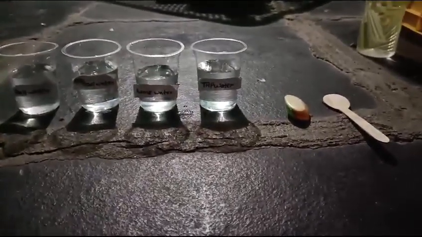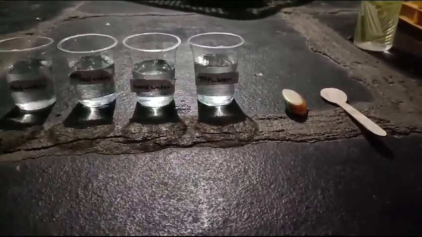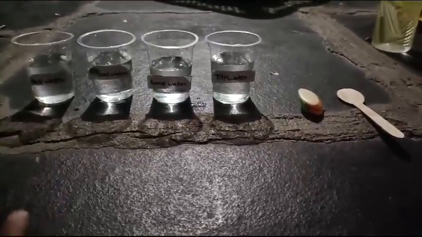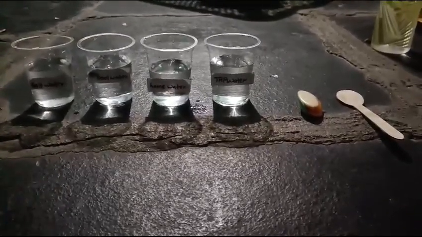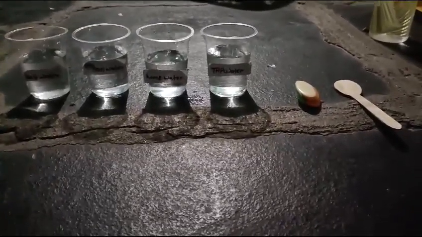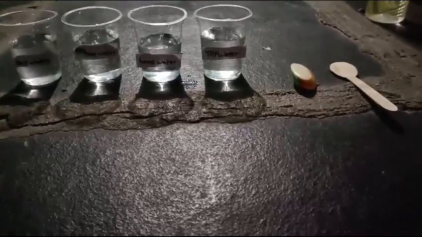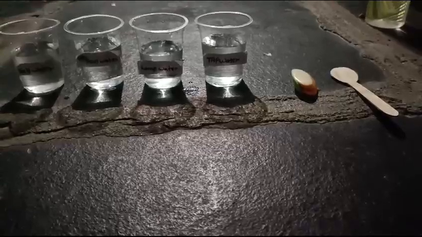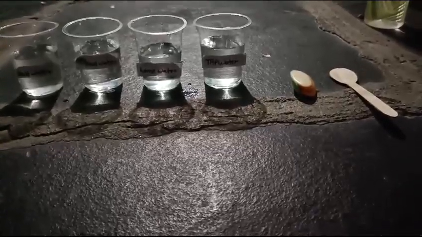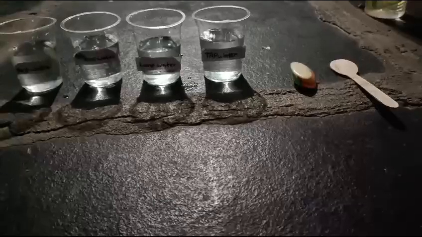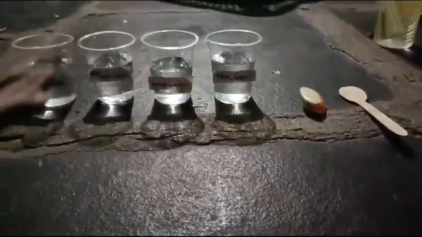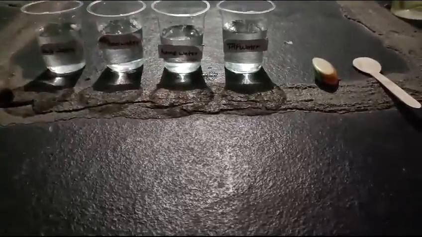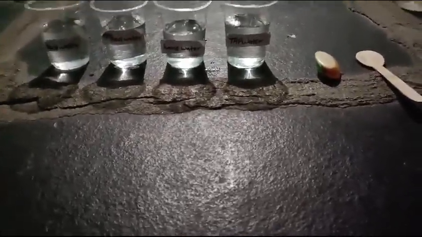Why are they kept here? Do you know anyone? No. And why are they kept? Because we have to see the softness and hardness of the water and how much salt is dissolved. If we drink water with more dissolved salt, our heart may be damaged and it may cause death. We have to find which water is pure, which water has less dissolved salt, and which is perfect for drinking.